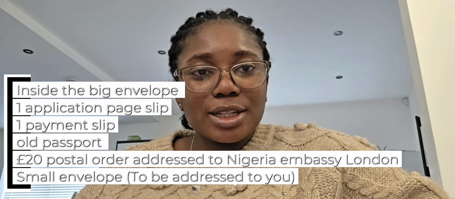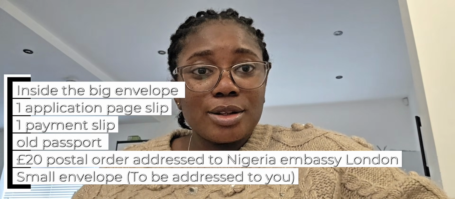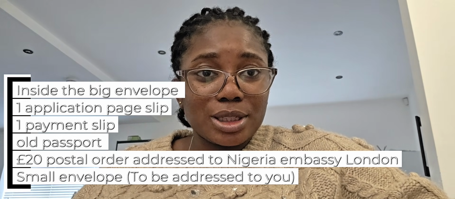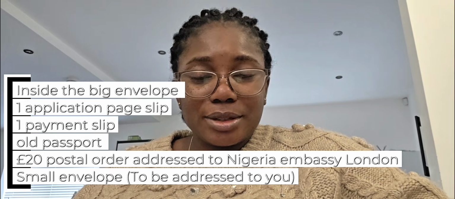The application page slip is what you get after you have done your application and the payment was successful. You need to get this printed. The application slip is where everything you've sent, everything you've uploaded goes through, and it's 100% complete. You have to print it.